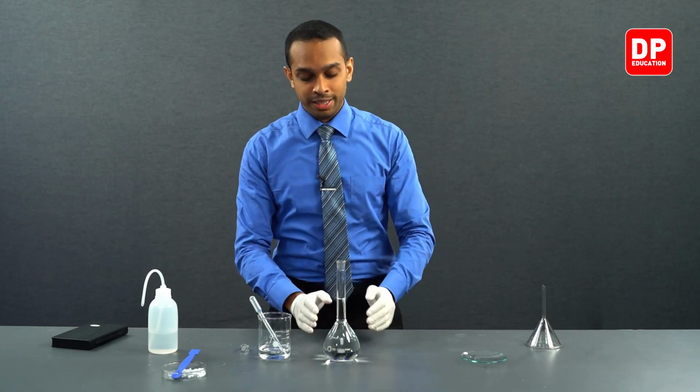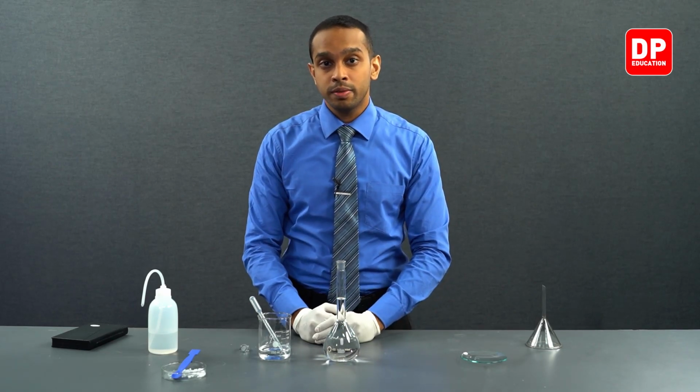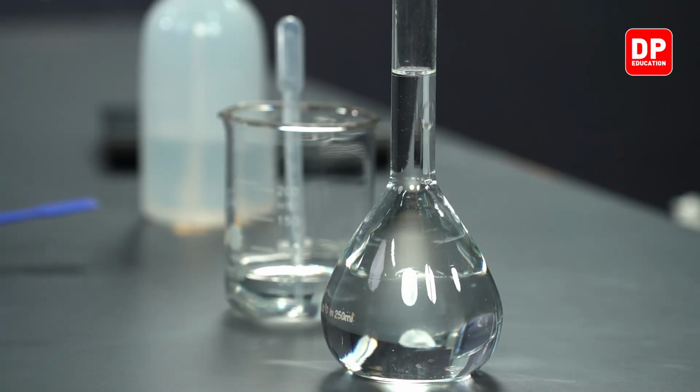Right. So now we can see very clearly that the gradient line and the bottom level of the meniscus of the solution is in perfect alignment.